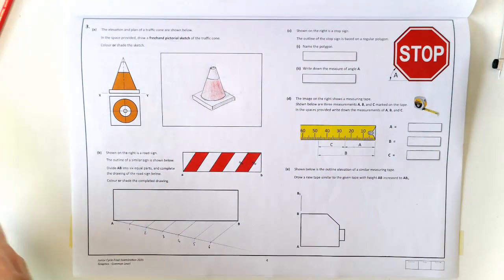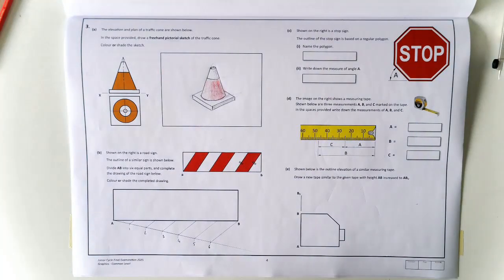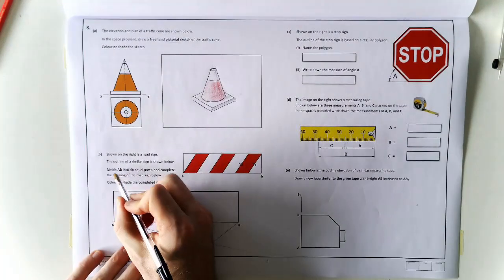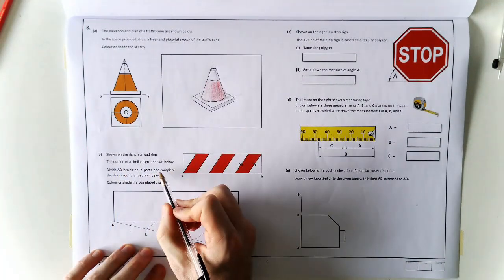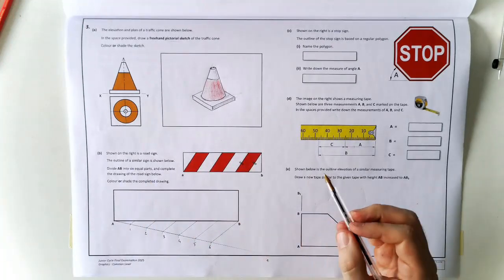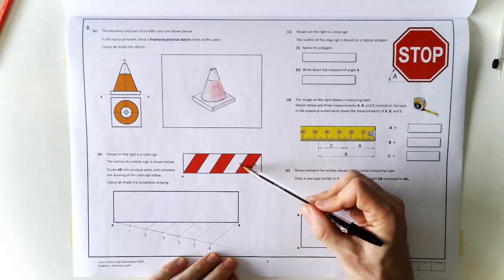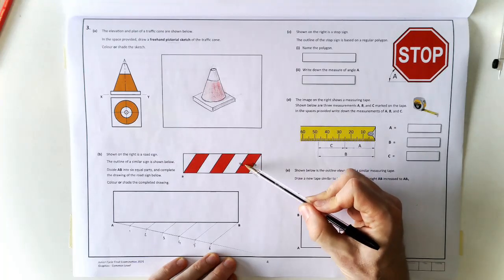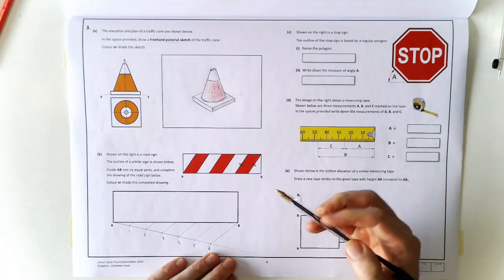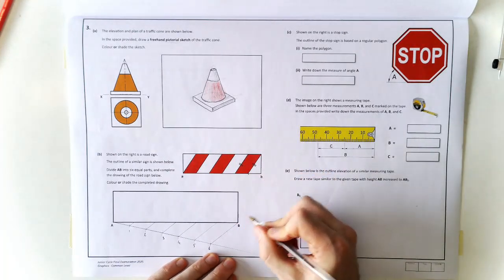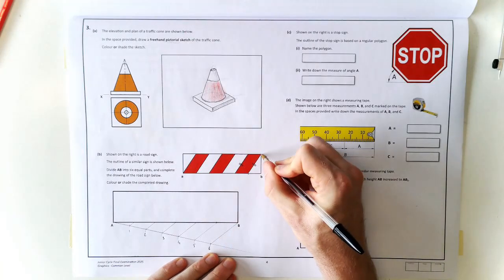Great. So now we've got that done. Okay, so I've divided it into 6 equal parts and now complete the drawing of the road sign. To complete the drawing of the road sign, I need to put in these lines, and we'll see that symbol there is telling me that they're parallel. Okay, so from that first division, which I have here, I'm going to join up to the corner.